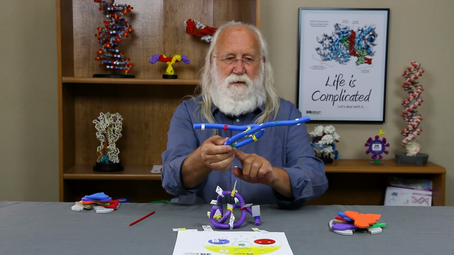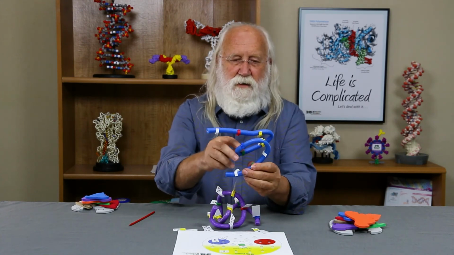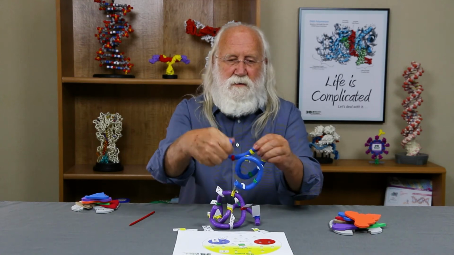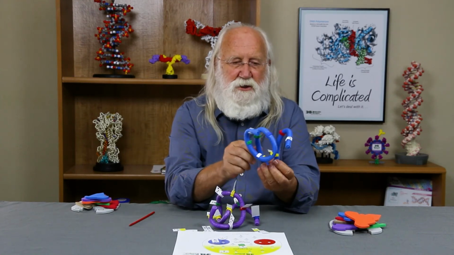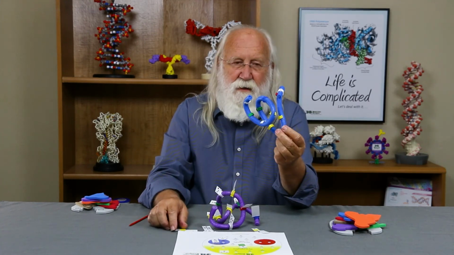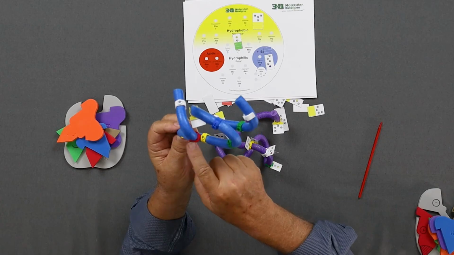Here's a green cysteine, here's a green cysteine. So if I pull this back here, this turned out to be very easy. So there's a protein shape that follows those principles of chemistry. All I have to do now is further elaborate.